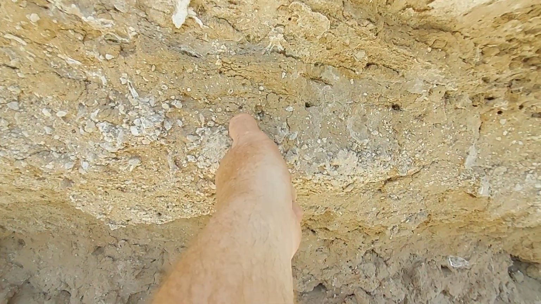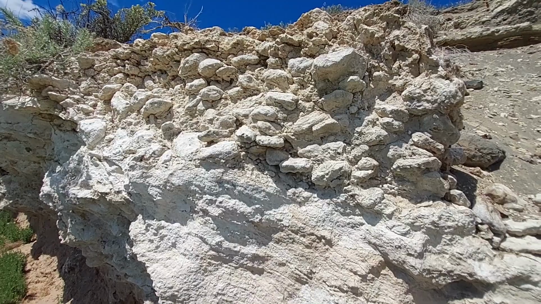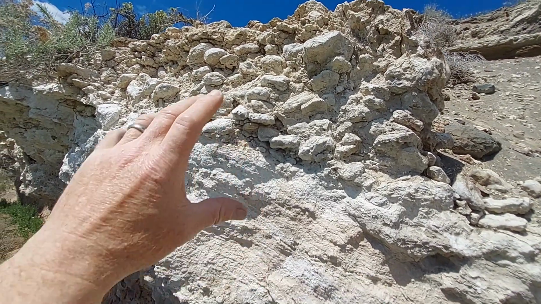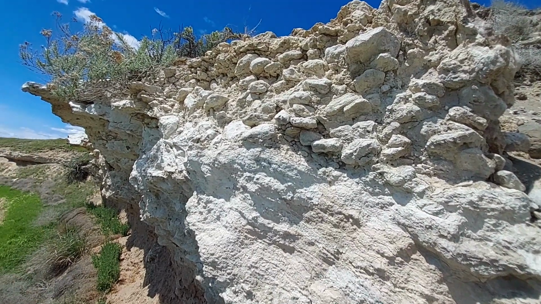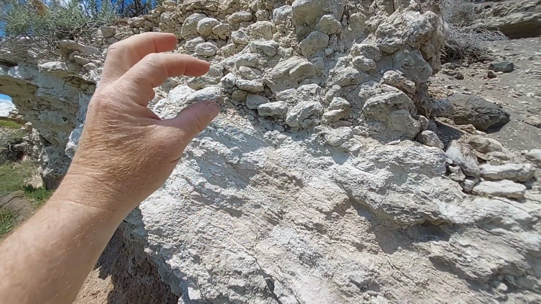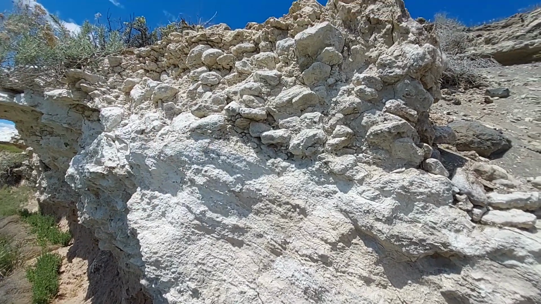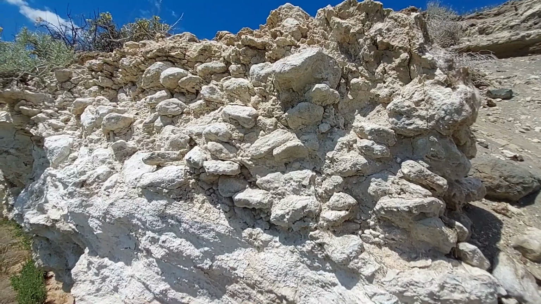So these are really the key. Sometimes you see gravel on top of the calcrete, and this is just that. So we're seeing rip-ups of calcrete and cobbles of basalt that are encrusted with a rind of calcium carbonate.